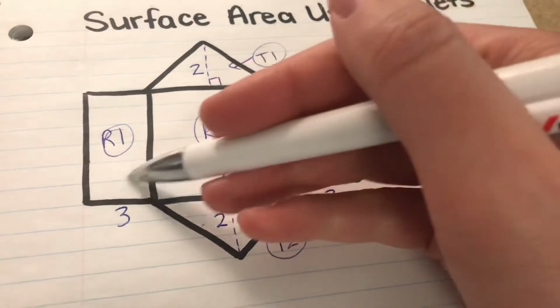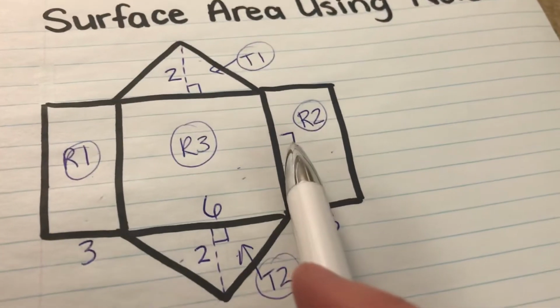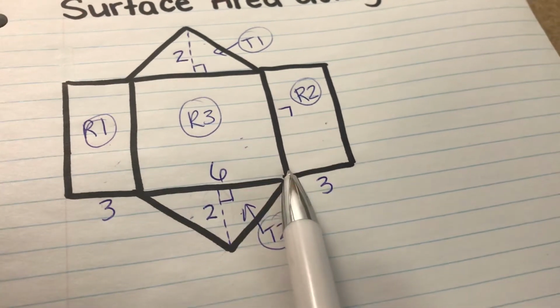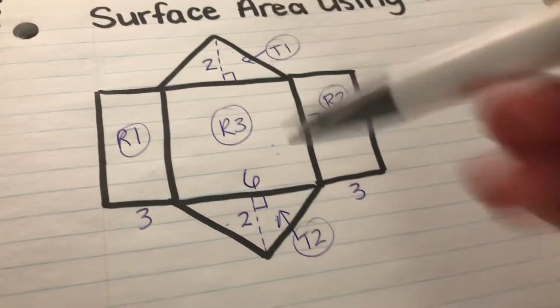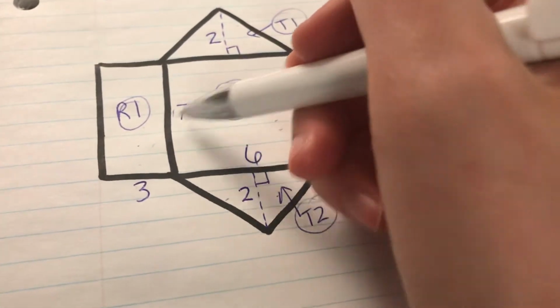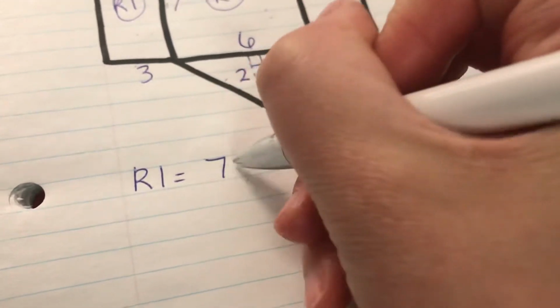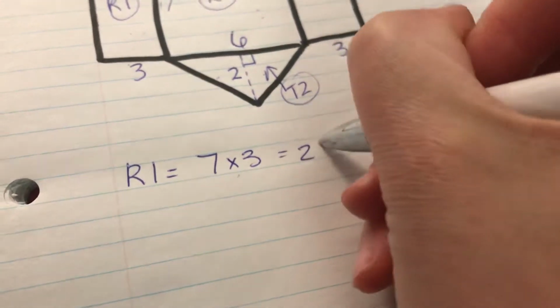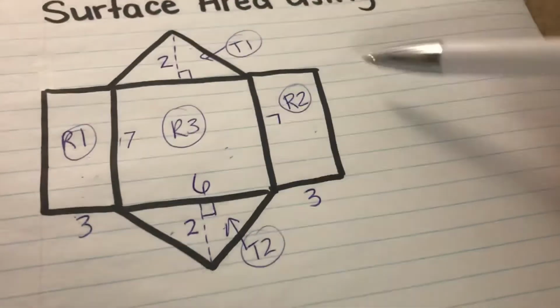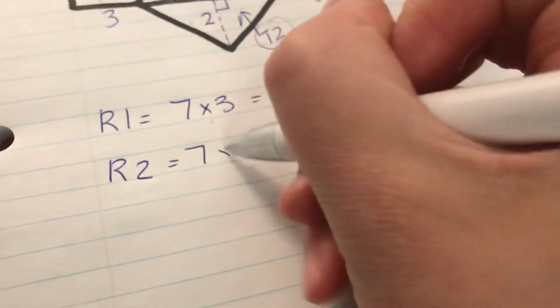So let's start with rectangle 1. With the measurements here, we know this is 7 high, which means this is also 7 high over here. So the area of this rectangle is going to be 7 times 3. So R1 is 7 times 3, which is 21. Now R2 is actually the exact same shape, 7 times 3, so we get another 21.